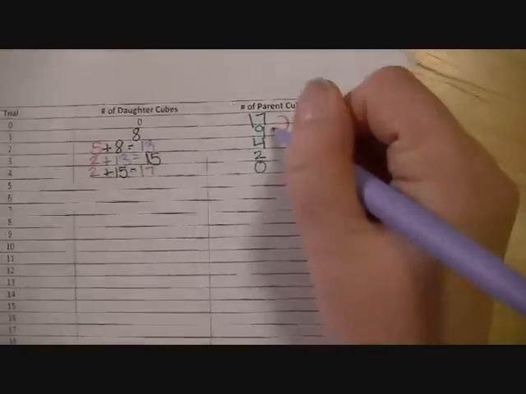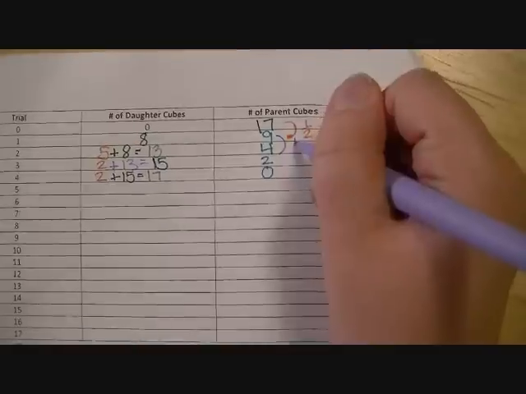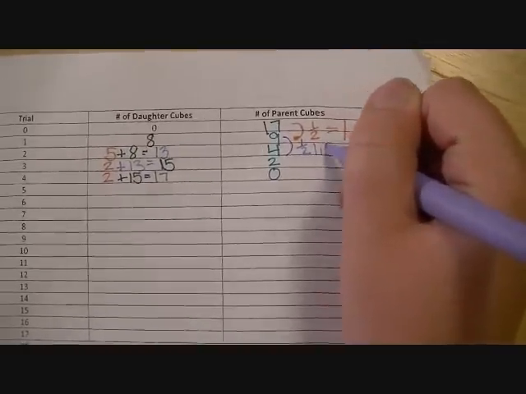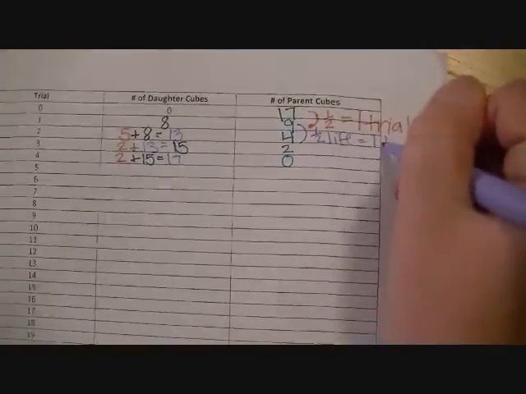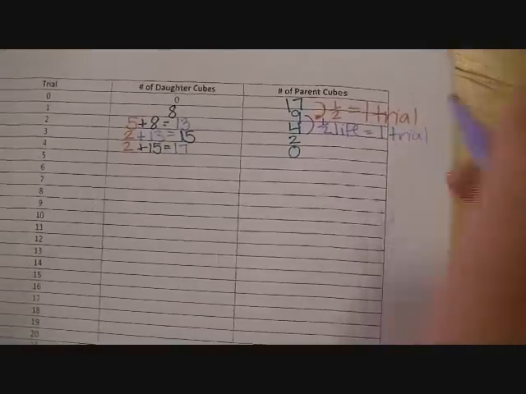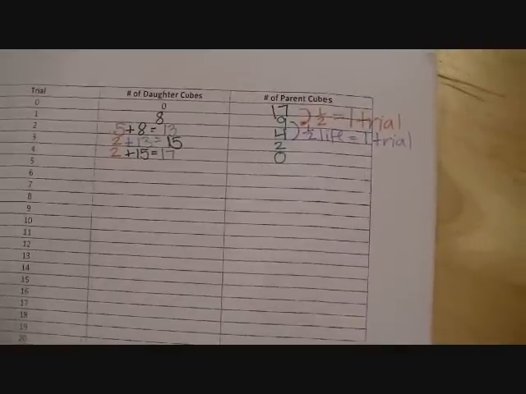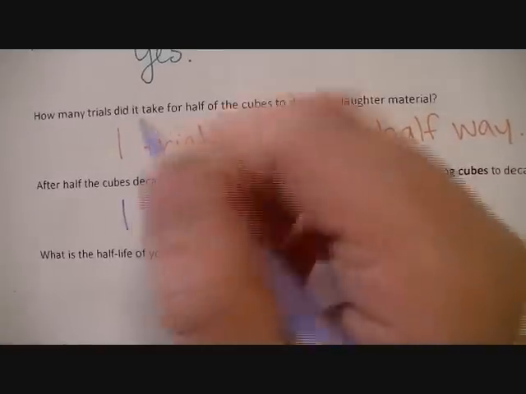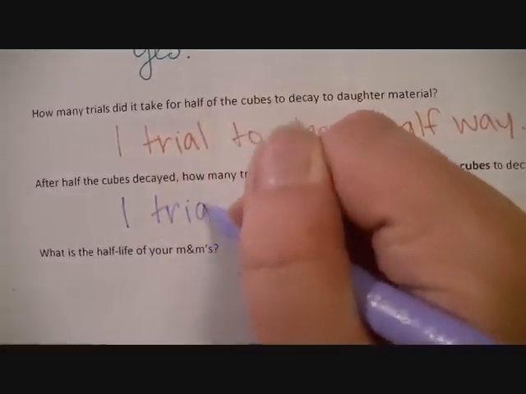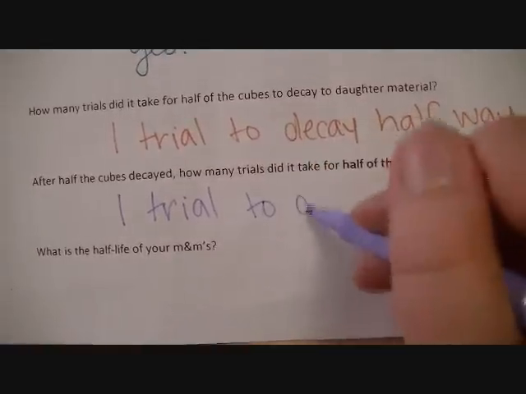So this is 1 half-life. And this, right here, I only moved 1 time, so this equals 1 trial. So it took me 1 trial to decay.